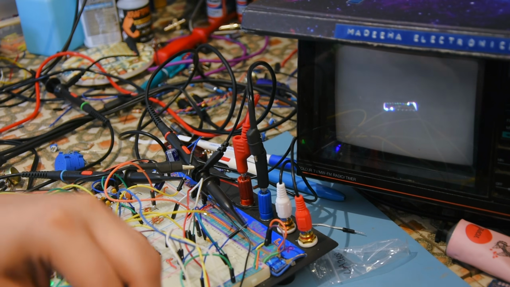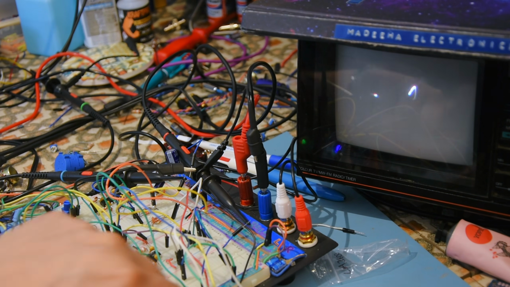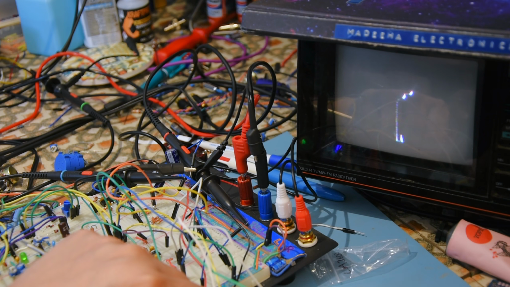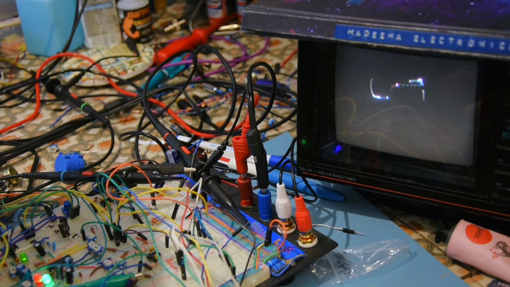If I can just take another signal in here. Okay, so let's get this interesting shape now, which is made with 2 square waves at a certain frequency.